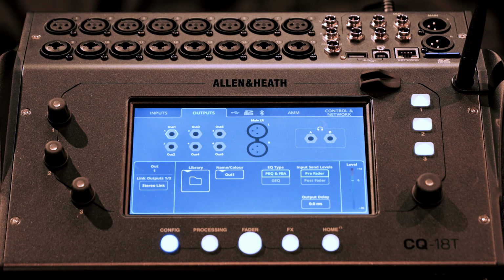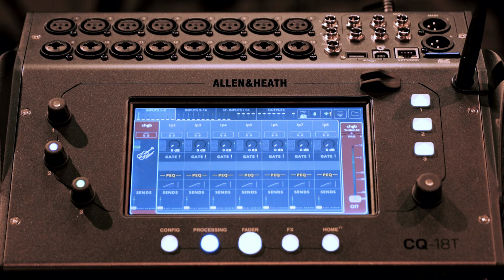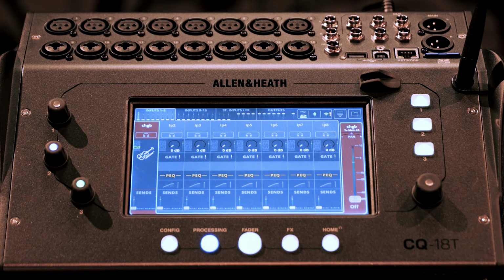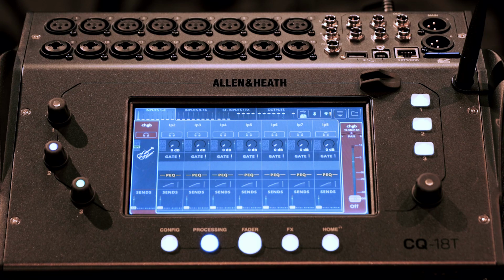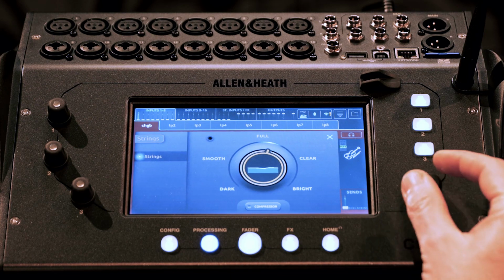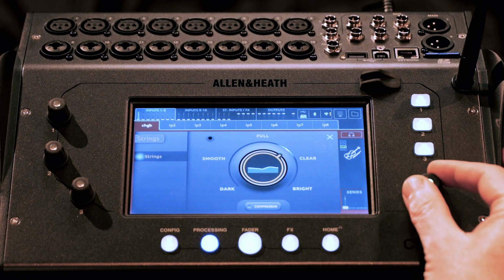Moving over to the processing screen, I've now got that quick channel that I set up, and you can also see some complete channels here. So all of the quick and complete channels can live side by side. Any of the inputs can be quick or complete. And if I want to adjust a quick channel, I just touch on the icon and use this single control, this one knob.